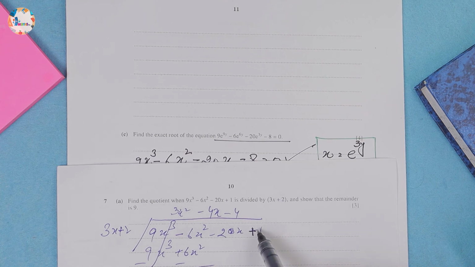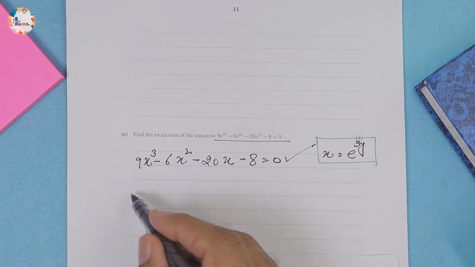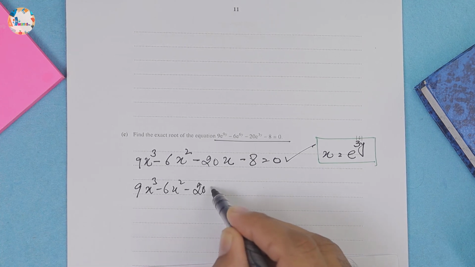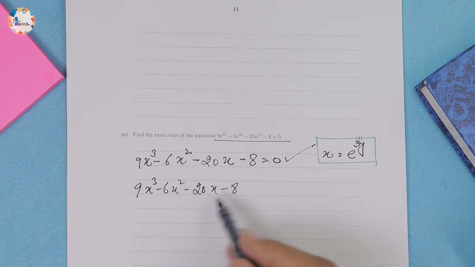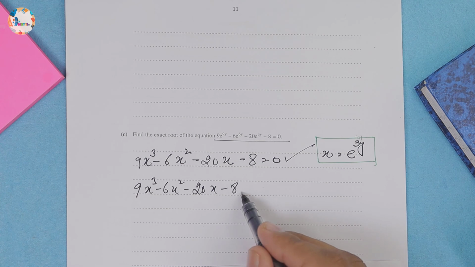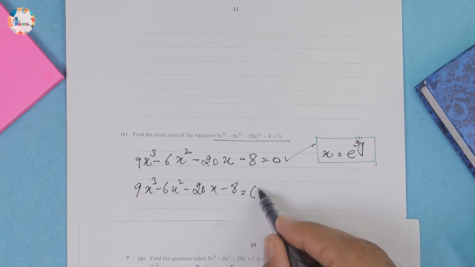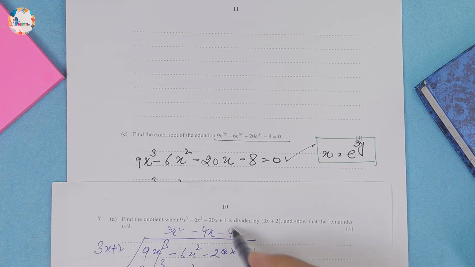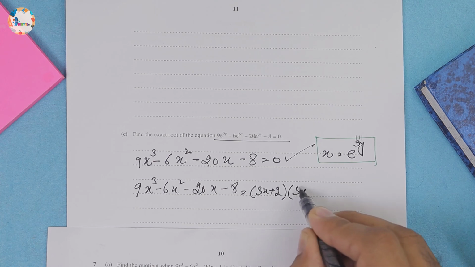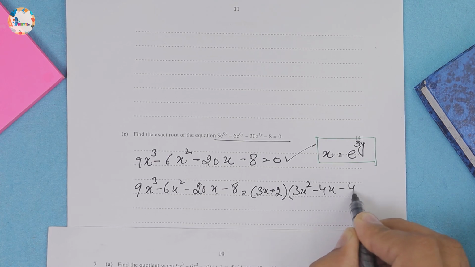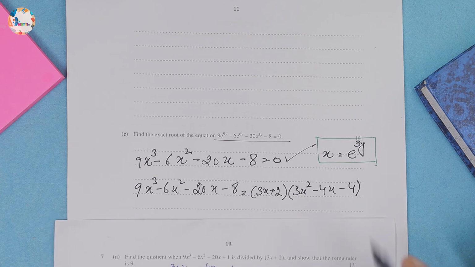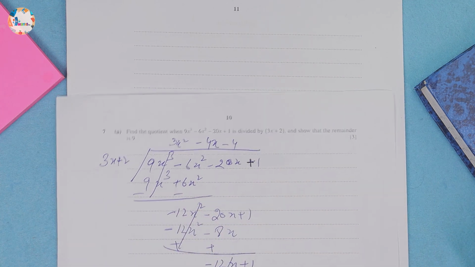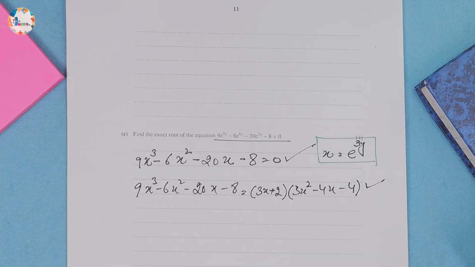So in that case we can write this in fraction form, 9x cubed minus 6x squared minus 20x minus 8, and this will be the product of 3x plus 2 and 3x squared minus 4x minus 4. So this is what we have written in this step from here, and I have explained how I have written this. Now we can factorize this.